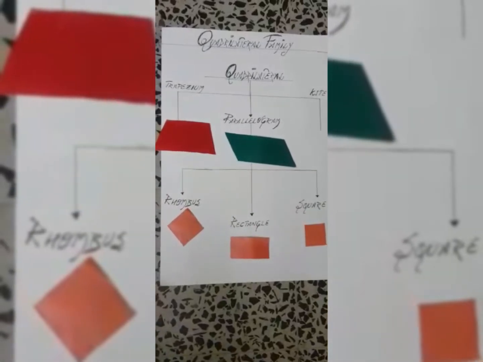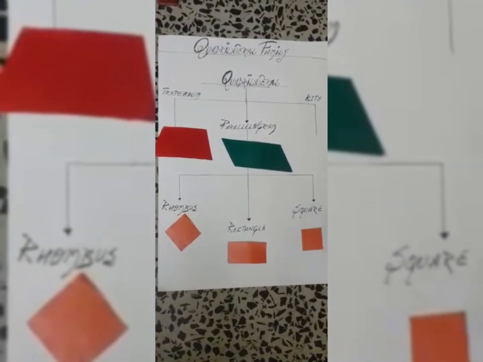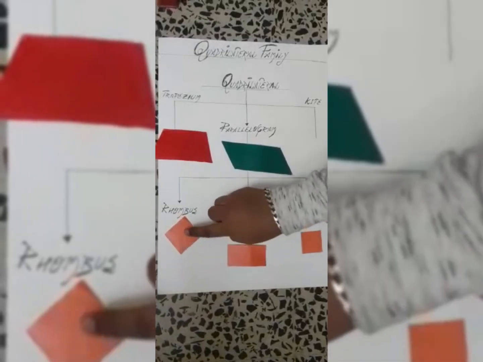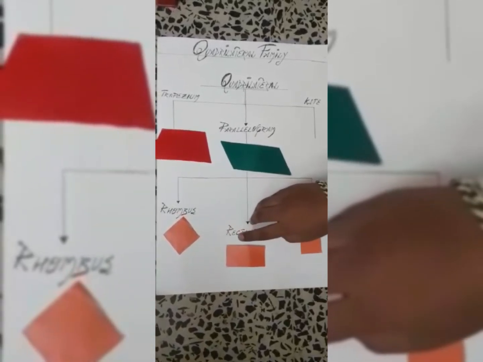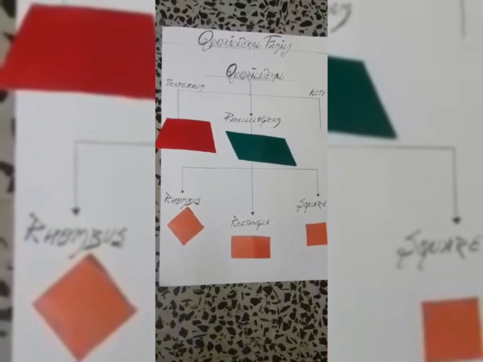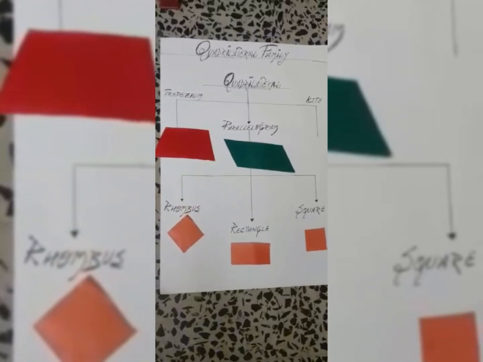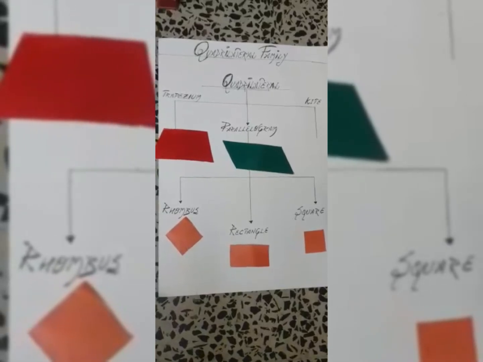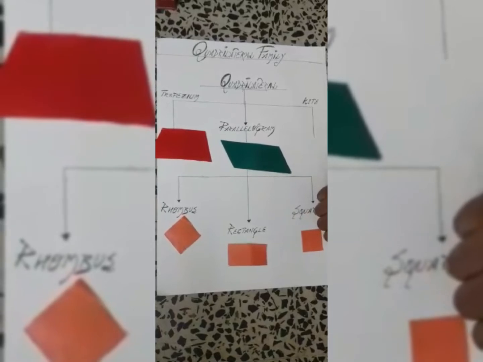Rhombus. A rhombus is a special case of parallelogram and it is a four-sided quadrilateral. In a rhombus, opposite sides are equal and parallel, and the opposite angles are equal. Moreover, all the sides of a rhombus are equal in length and the diagonals bisect each other at right angles. The rhombus is also called a diamond.